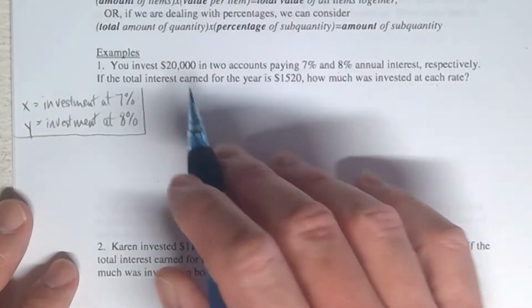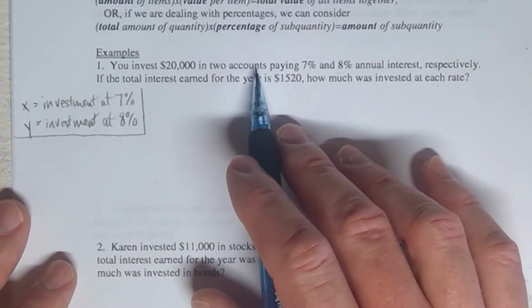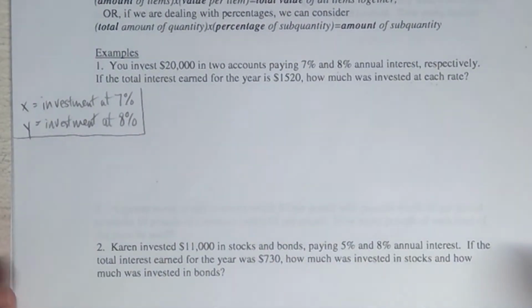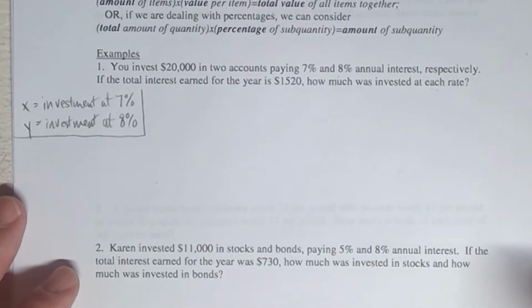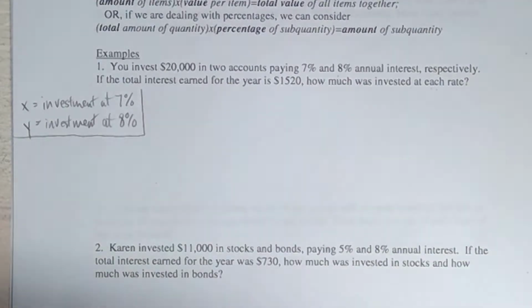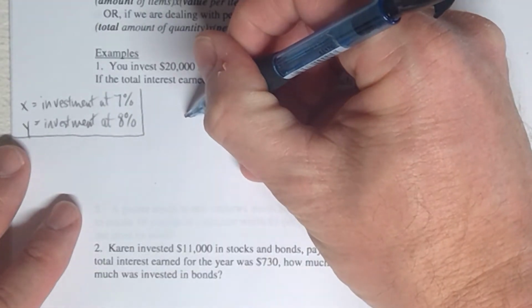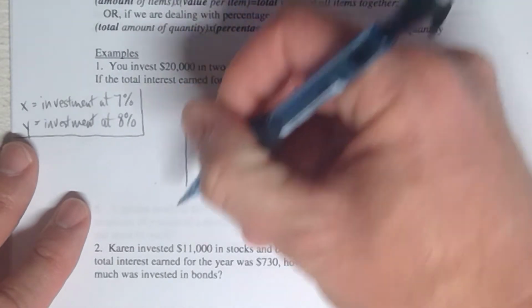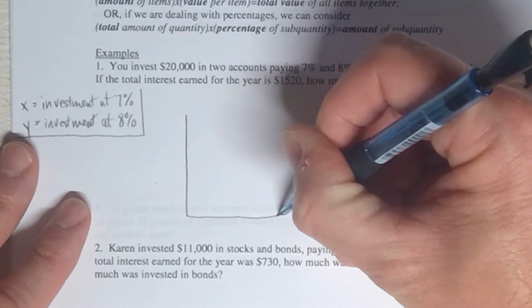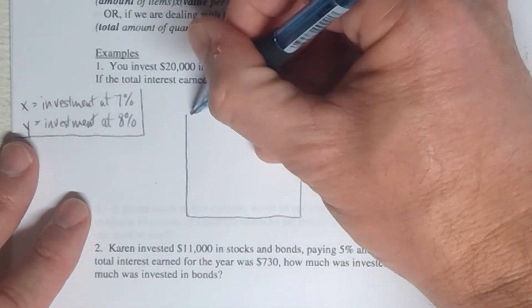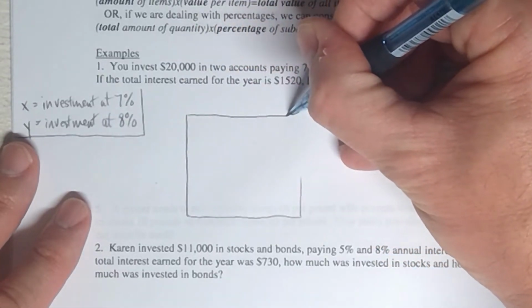When we have two different investment accounts, this is going to look very similar to the other problems that we do in this section. And that's what's good about these problems is they're all going to have a similar format. That'll make it easier because word problems a lot of times are tough because each one has a different format. In this section, you're going to find that the formats are very similar, not all different.